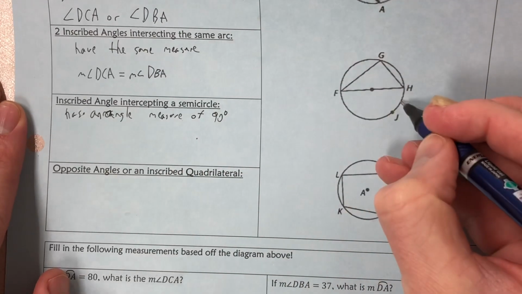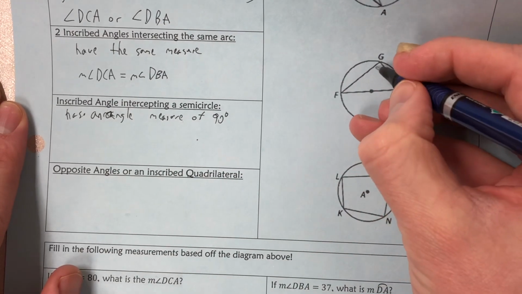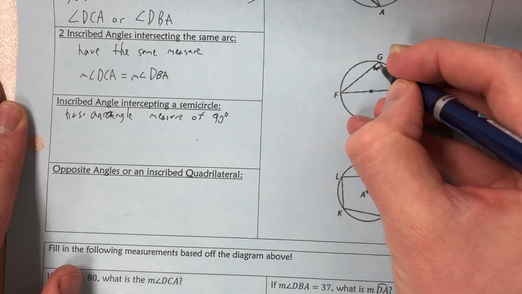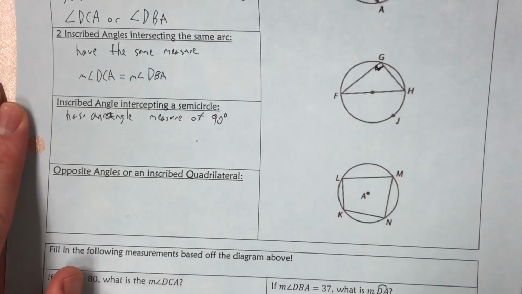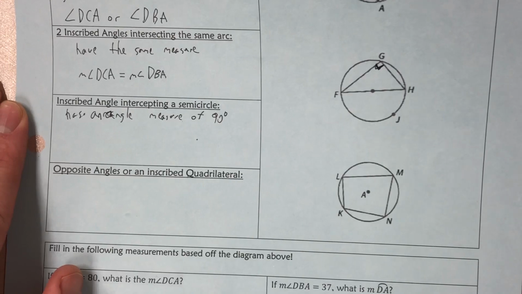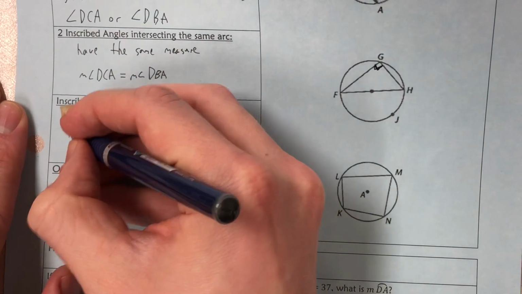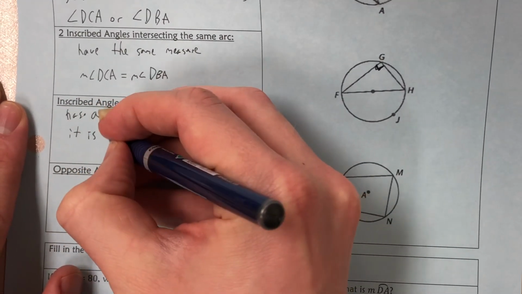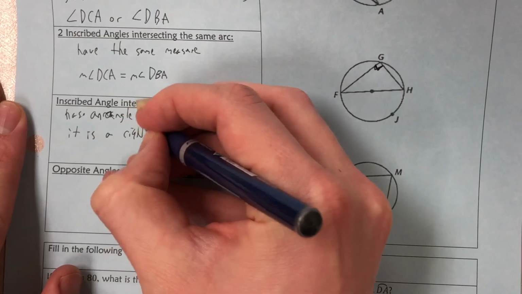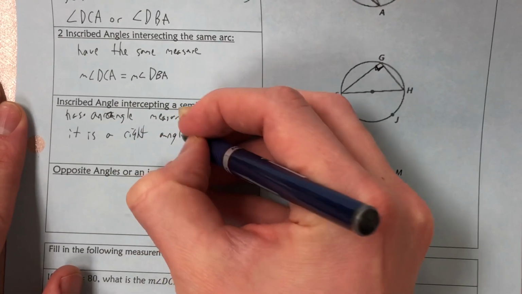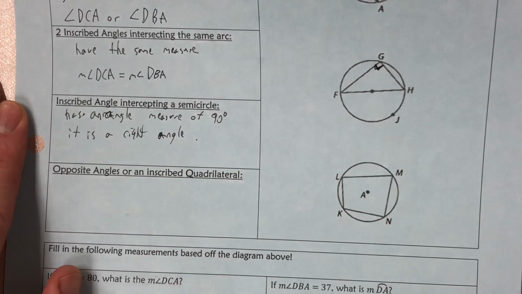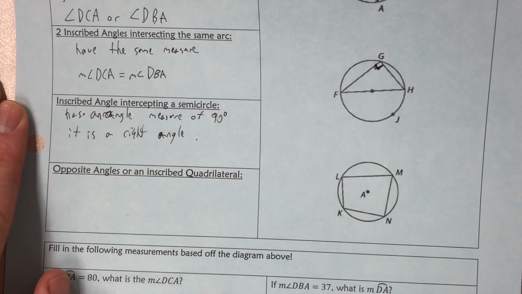Since a semicircle is 180, it has an angle measure of 90 degrees. So we can draw in that little right angle symbol at G. It is a right angle. That's what we just were saying. So let's draw in the right angle measure in the corner.